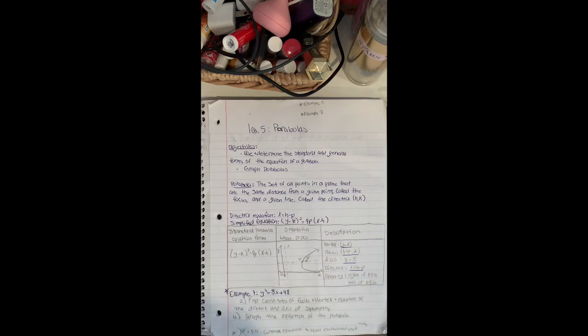The first question is find the coordinates of the focus, the vertex, the equation of the directrix, and the axis of symmetry.